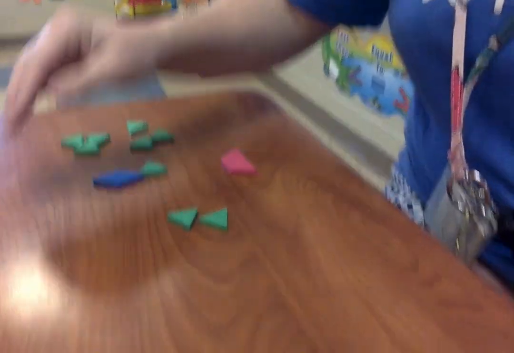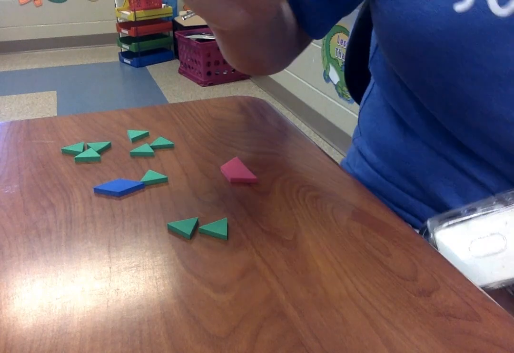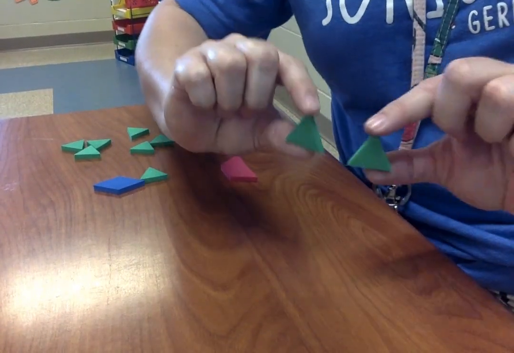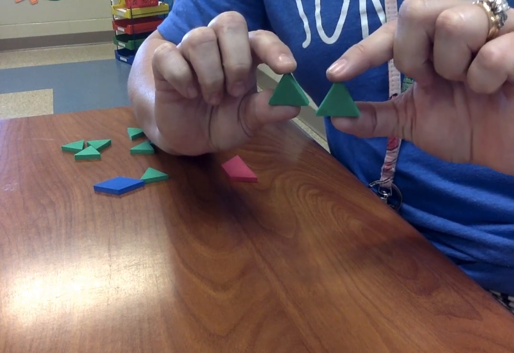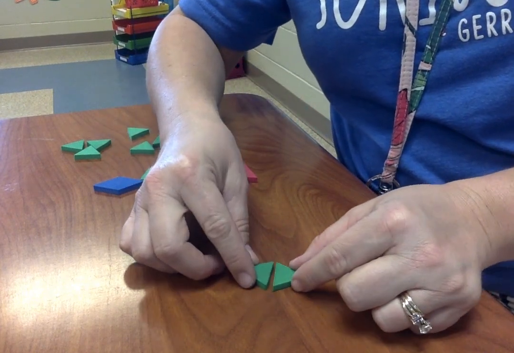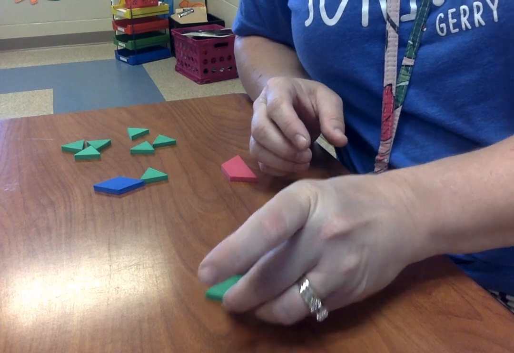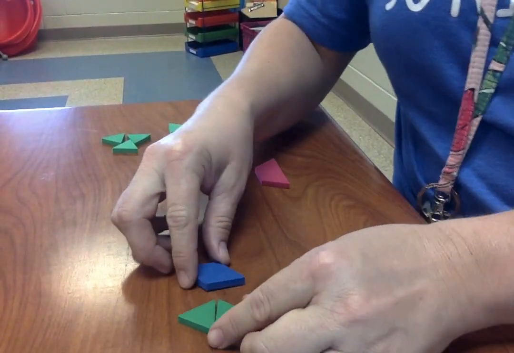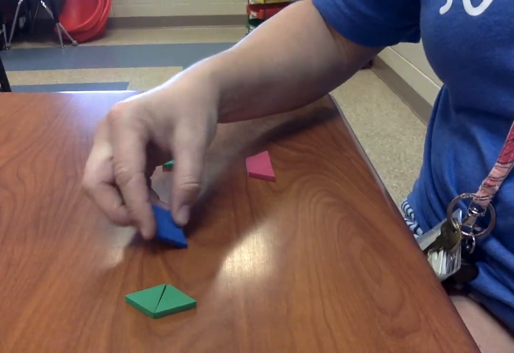Now I'm going to try to let you take a look right here on the desk. I have some shapes. I'm going to do my best to kind of show you this. Here I have two triangles. Now, if I put those two triangles together, I can make a rhombus. These two triangles have now formed a rhombus.